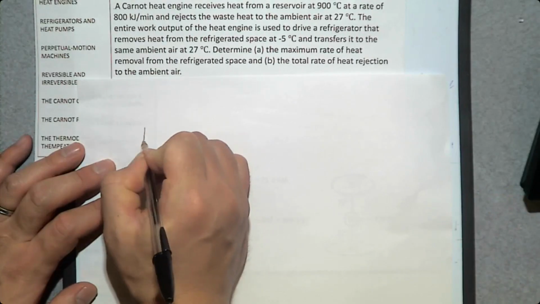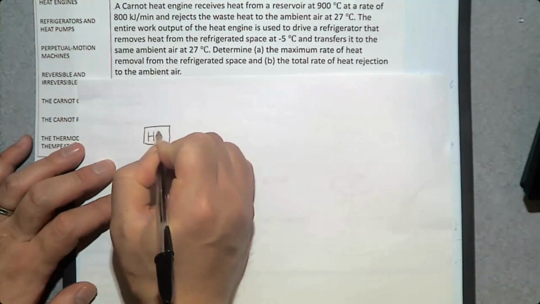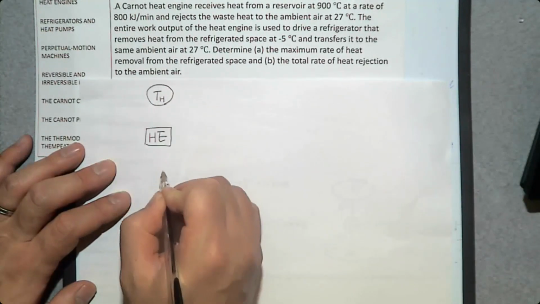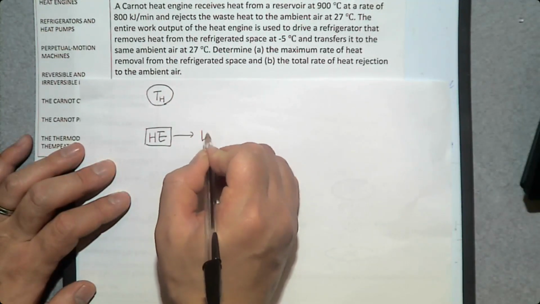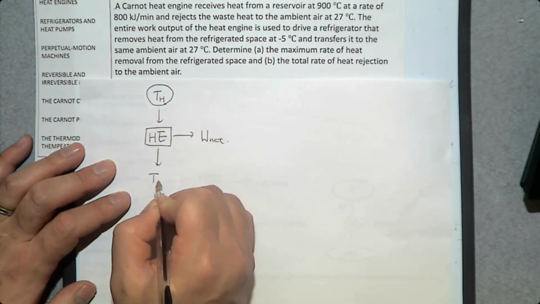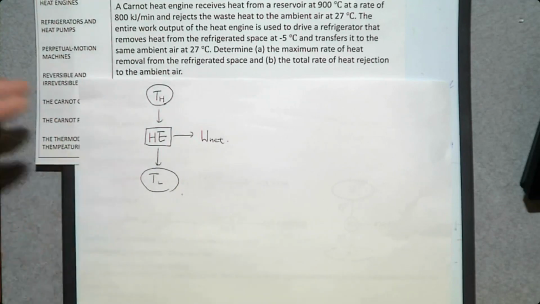What does a heat engine do? It absorbs heat from high temperature and produces work, W net, and rejects any waste heat to low temperature, which is outside.